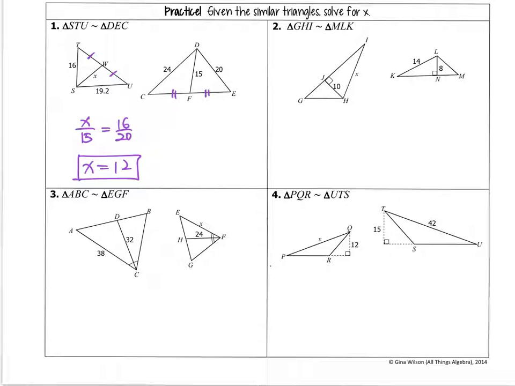Okay? Number 2, excuse me, is about altitude. It should be the same setup. Number 3 is the angle bisector. It's a similar setup as well. And I'm going to do number 4. Number 4 is an altitude.